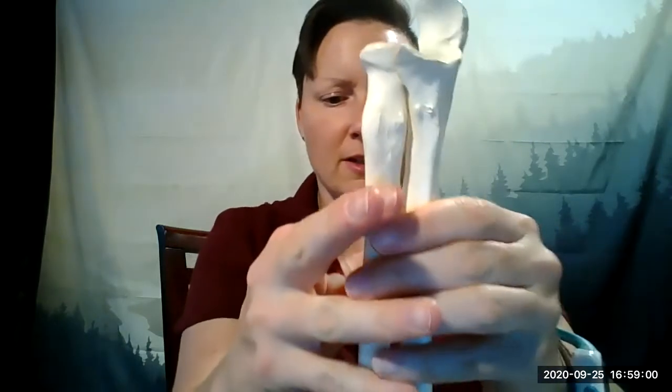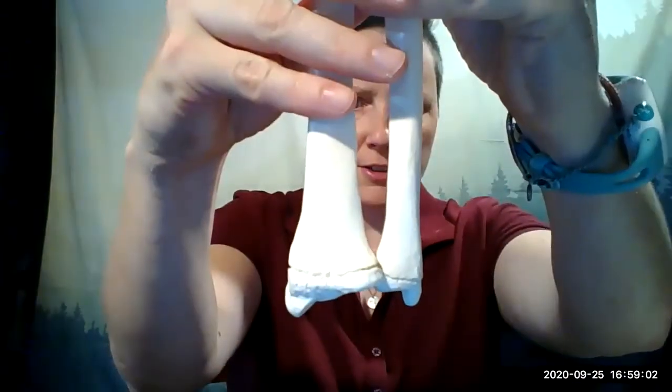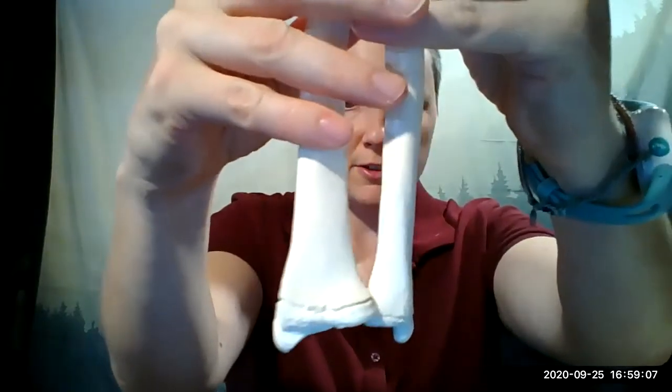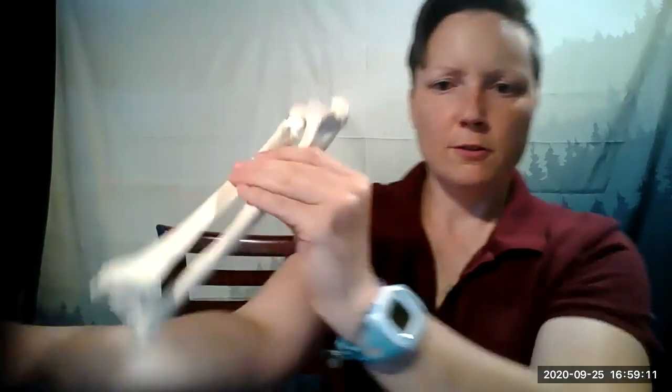So then if I put them together, you can see that the head of the radius, again, articulates this way. And then down at the distal end, the ulna and radius articulate together this way. And we've got our two forearm bones, both in this case from the right side of our body.